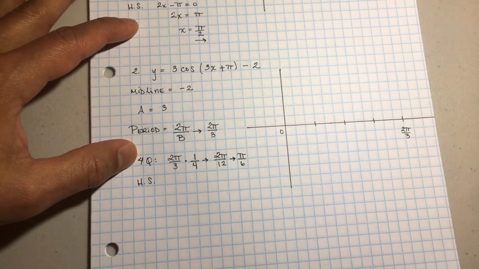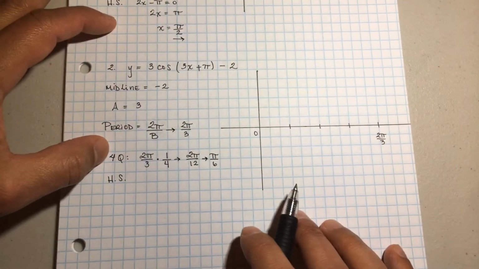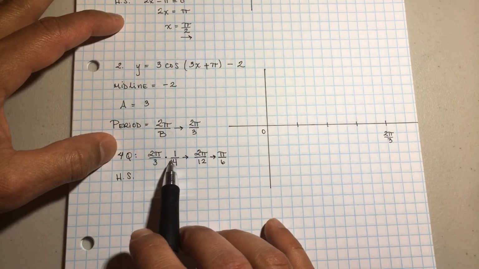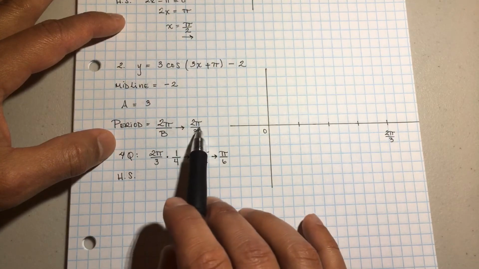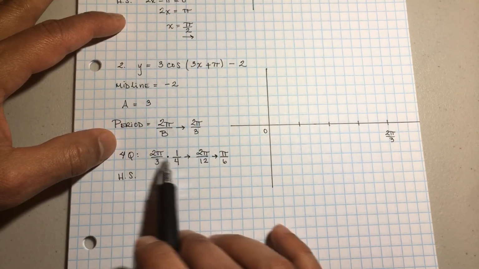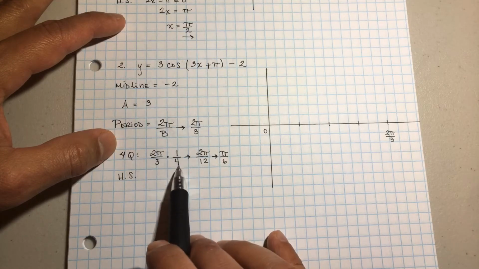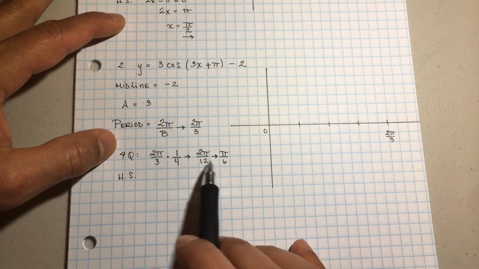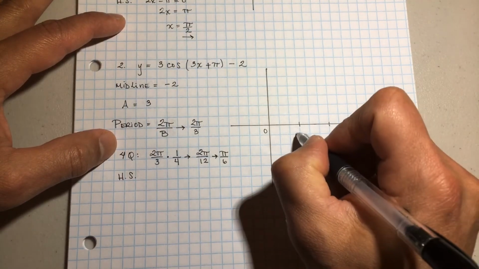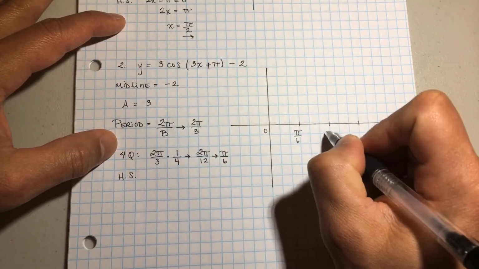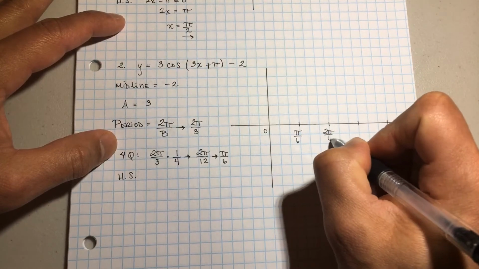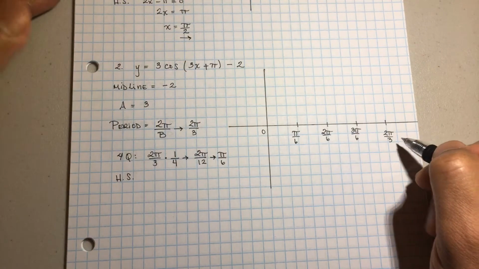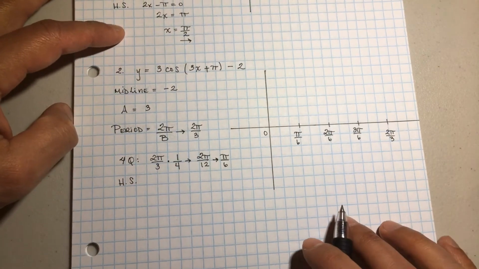Okay, does that make sense? So that's how we did it. Remember, dividing by 4 is the same thing as multiplying by 1/4, and you get this, you simplify it. So that means this first guy is going to be 1 pi over 6. What's the next one? 2 pi over 6. What's the next one? 3 pi over 6. What's the next one? 4 pi over 6, which is the same thing as 2 pi over 3.